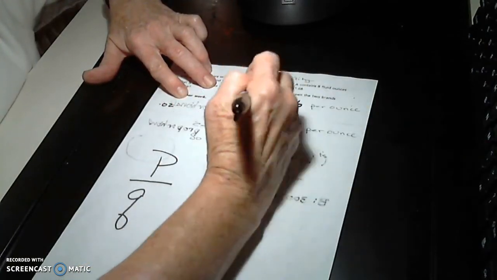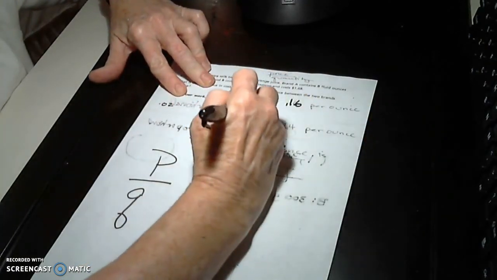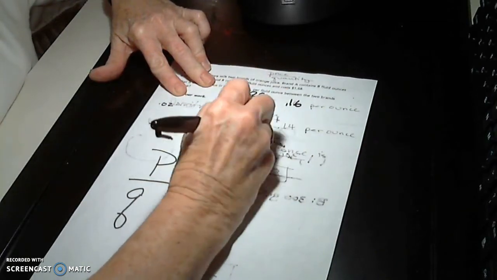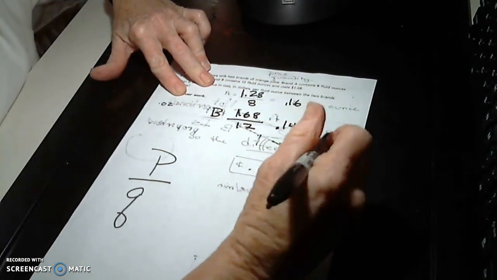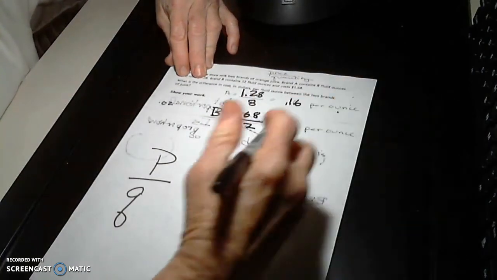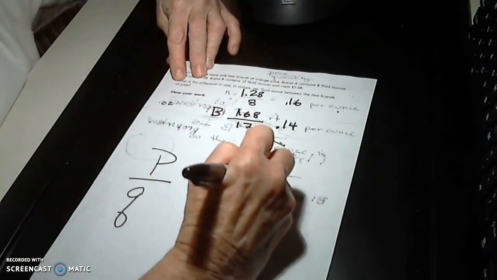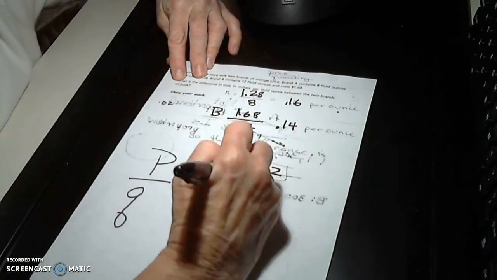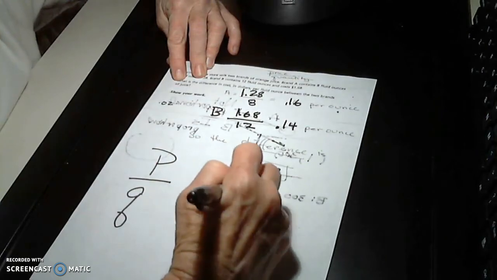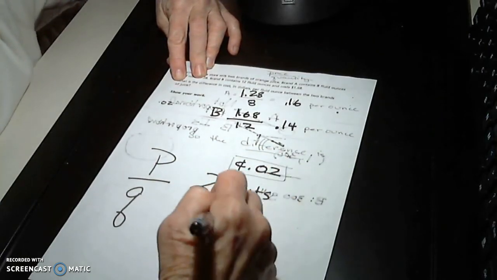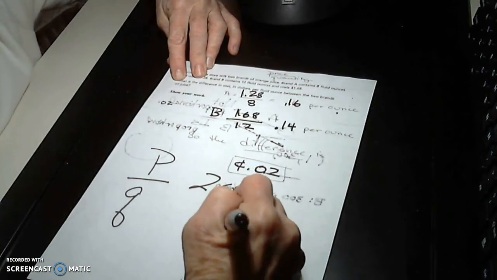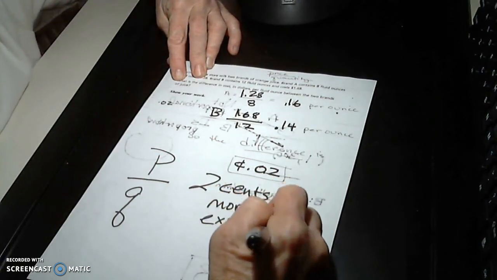Brand B is $1.68, and you get 12 ounces. That is 14 cents. So I can see that brand A is 0.02 cents or 2 cents more expensive. They were looking for the difference. So it's 2 cents more expensive.